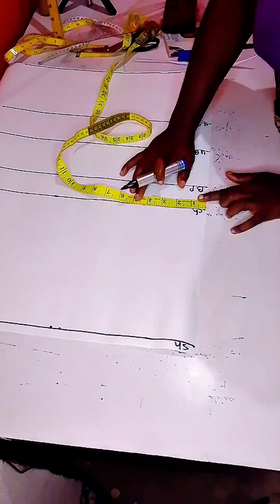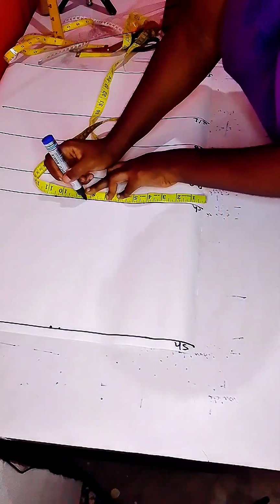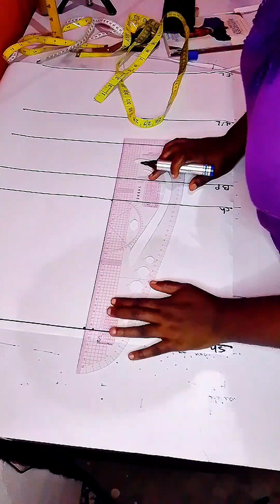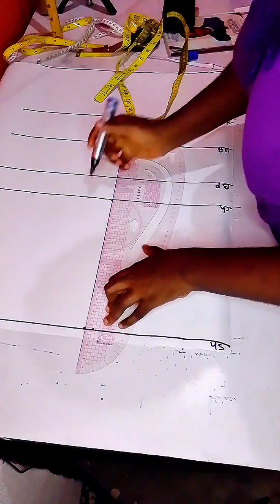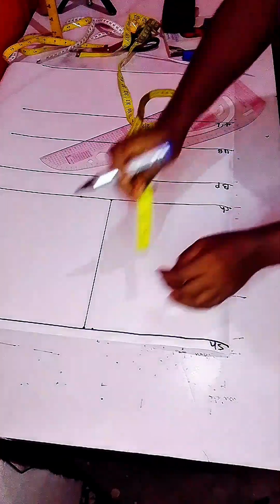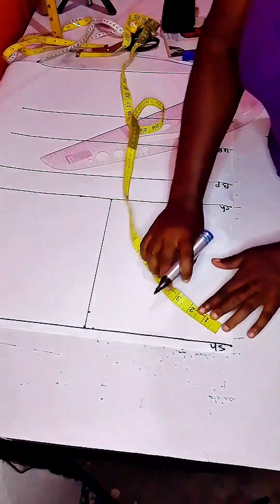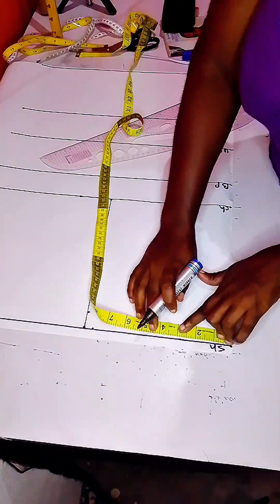So I'll come down here on my chest and mark 8.25, and I'm going to connect it together. Then I'll come down here with 1 inch for my slope.